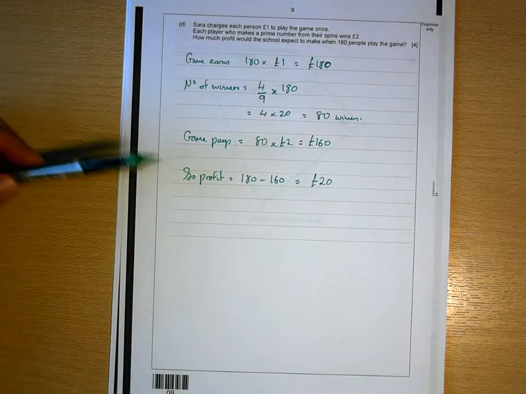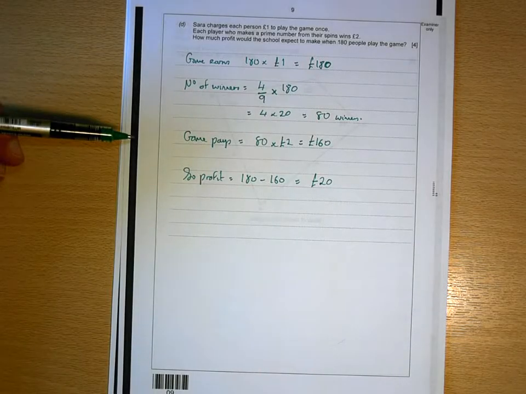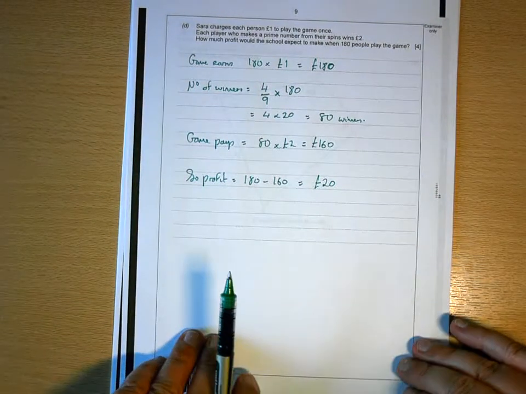Like I said, that's a very predictable solution there. So if you think, well, I can have a go at that, go and practice them on my site. Games of chance.